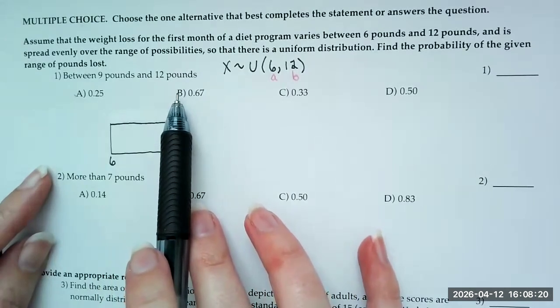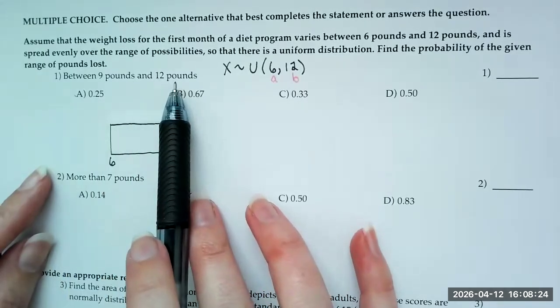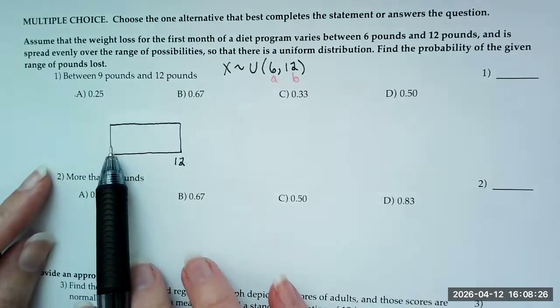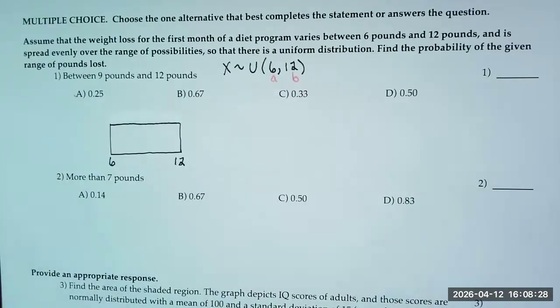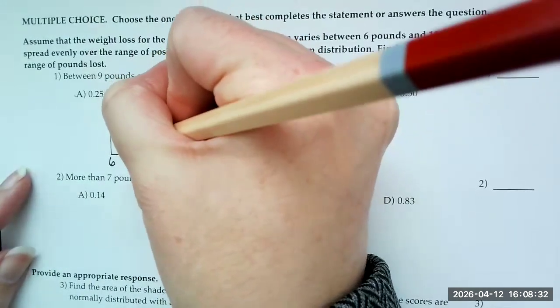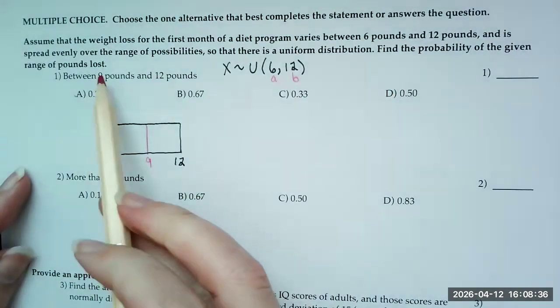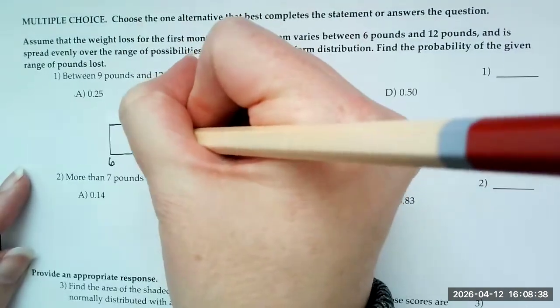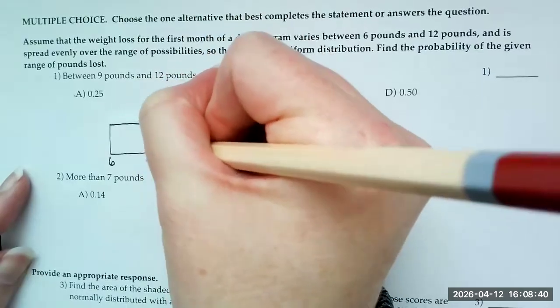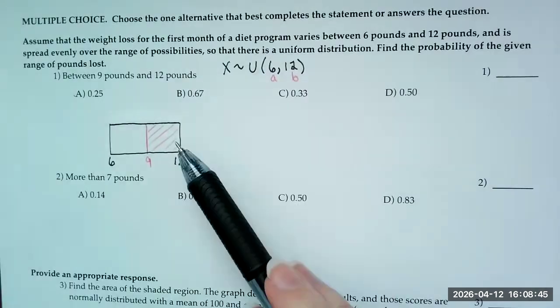So they want the probability that the range of pounds lost is between 9 and 12 pounds. So if this is 6 and this is 12, the 9 is going to be down the middle here. And if we want between 9 and 12 pounds, we're going to go all the way to the end because 12 is our end number here. So we're looking for the area of this shaded rectangle.